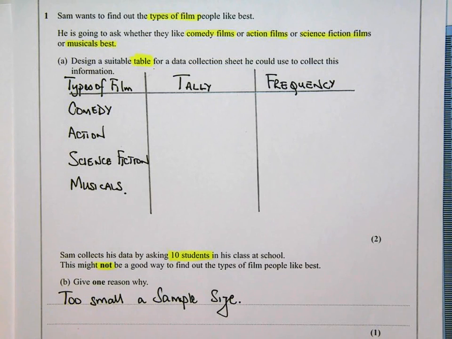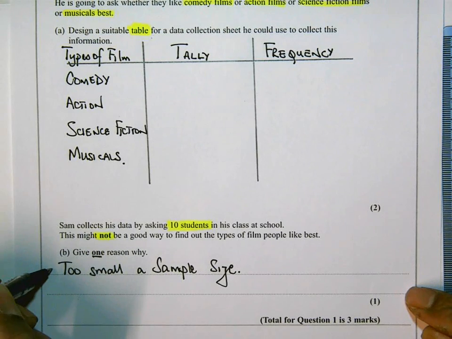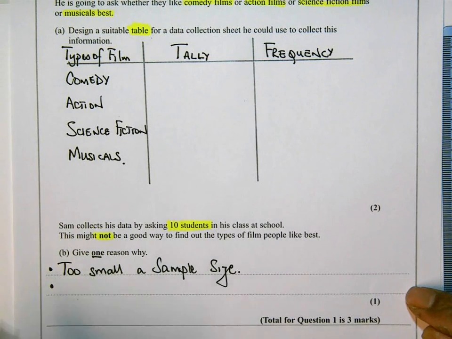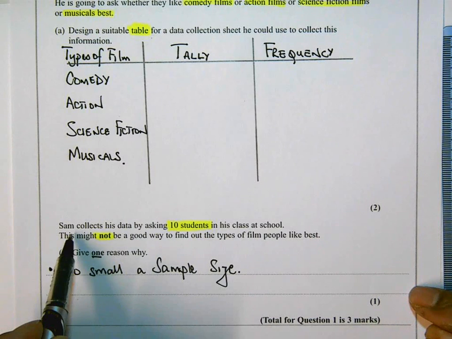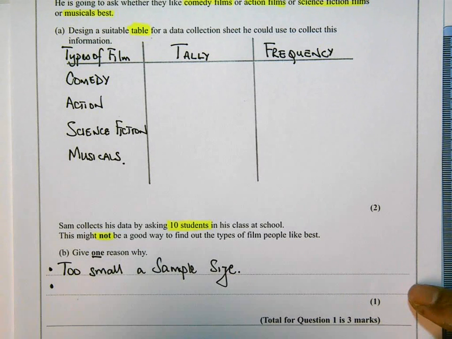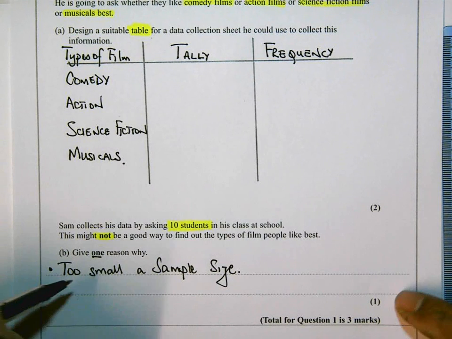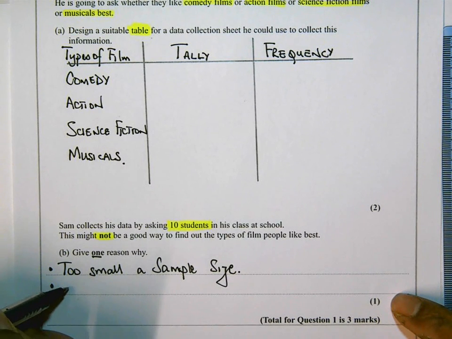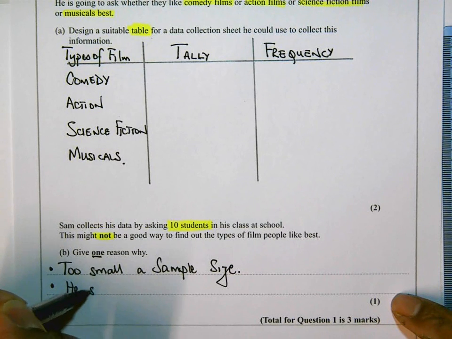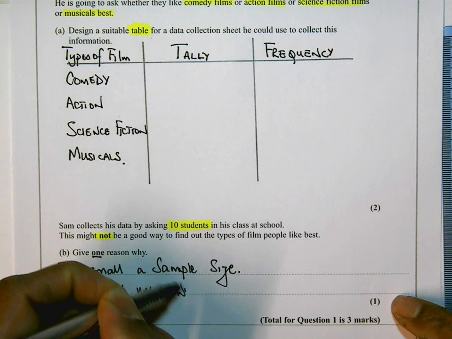Now I know this only asks for one reason, but just to get you to think about this, in addition to it being too small a sample size, 10 people is too few. We could say that he asks 10 students in his class, so he's only asking people in his age range, so he should use a wider age range.